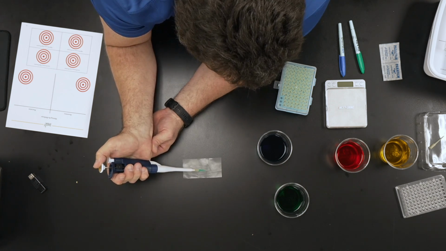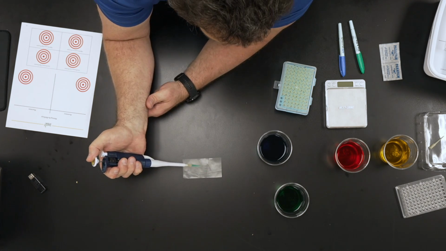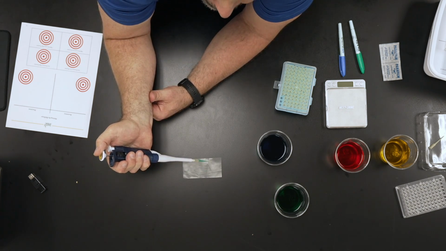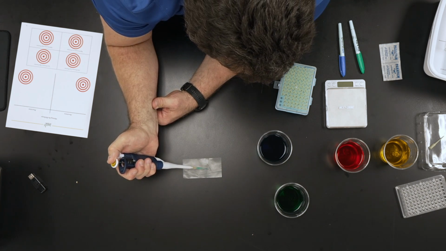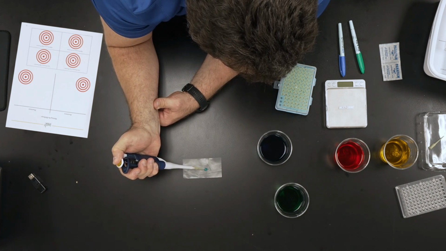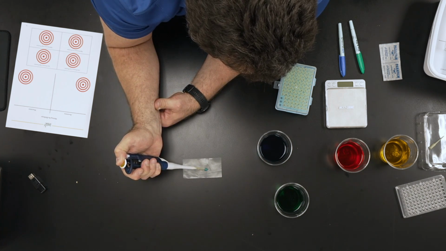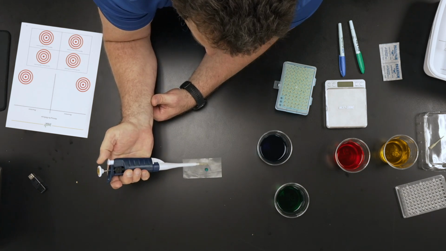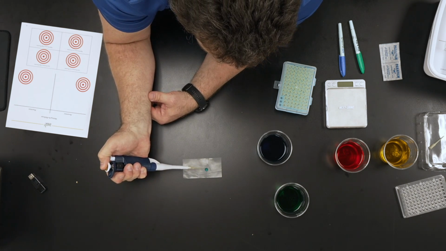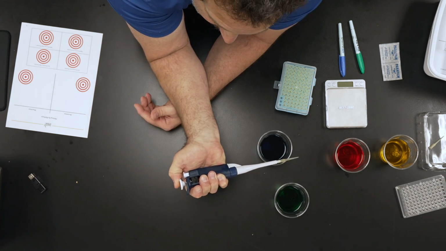And I just got a little bubble at the very end there. So my technique's not perfect, okay? So the idea would be to try to see if you can get all that in there without getting that bubble in there, okay? So I went down and pushed out the rest of this with my hard stop, okay?